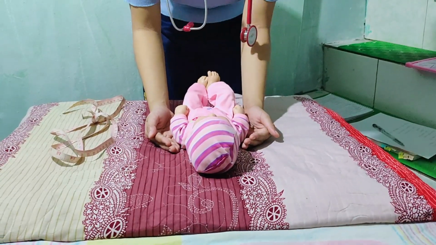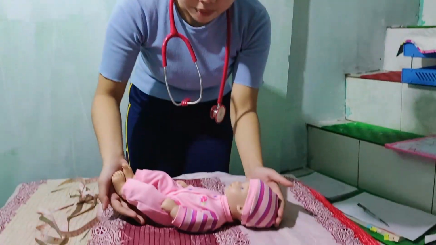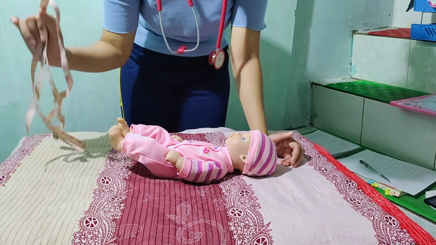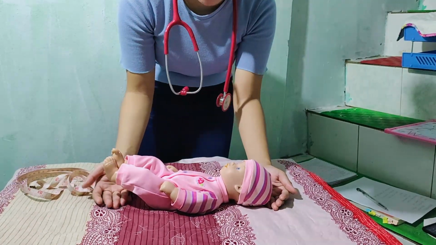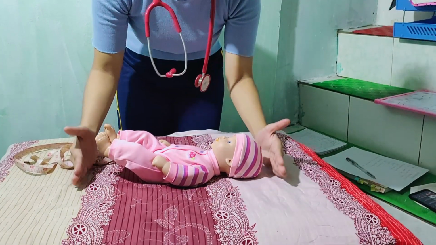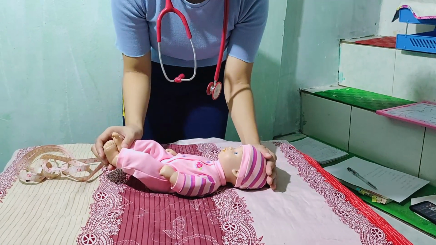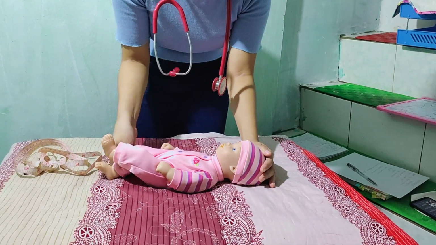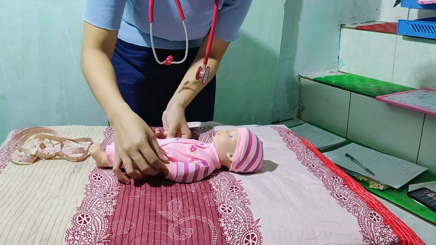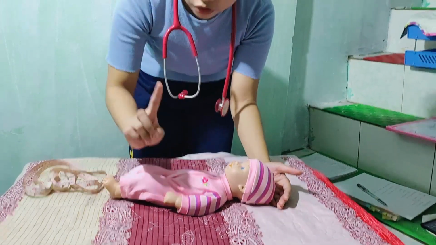Now, we will measure the height or length of the baby. First, we will position the baby. We will use a tape measure, but in some hospitals, they use the infantometer. It is designed for infants. It has a base here and another base here, so the baby will be fixed on the measurements. But this time, we will just use a tape measure. Make sure the baby is straight, and also her hands. The baby must be stable and calm and not crying.